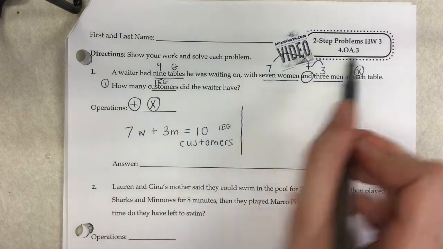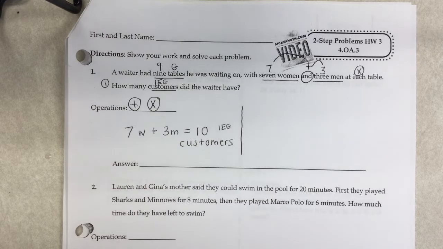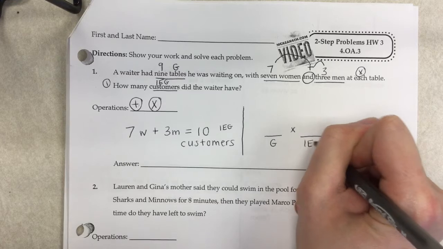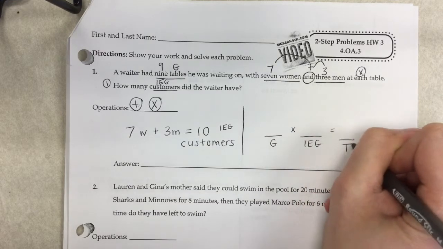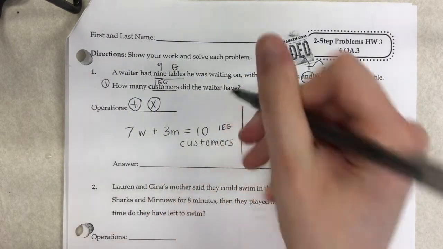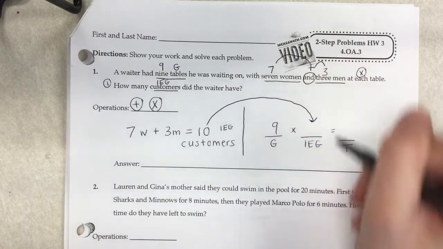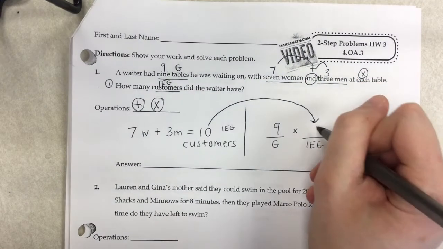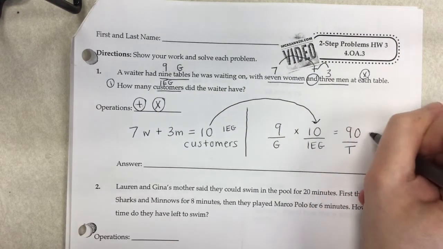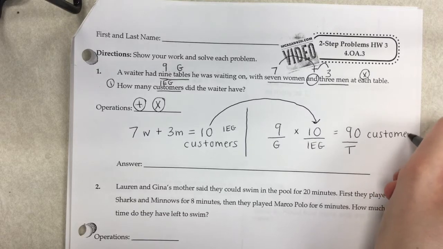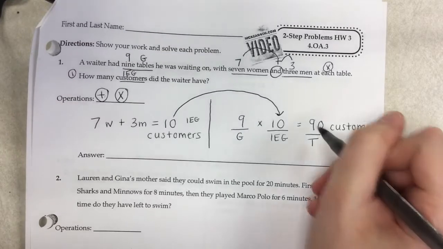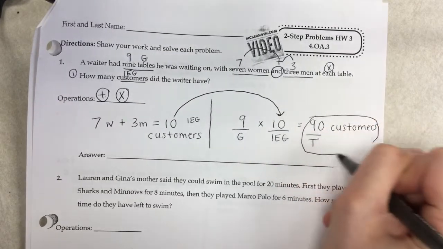Then I know I'm seeing multiplication, I'm seeing groups and in each group, so I know I need to multiply. Multiplication is set up like groups times in each group is going to get me my total. So the groups I have is in the problem, that's 9. The in each group is what I solved. There's 10 customers at each table, or in each group. So draw your arrow and write in your 10. I know 9 times 10 is 90, and then again, this is customers, but this isn't customers in each group anymore. This is my total number of customers. So circle your final answer.